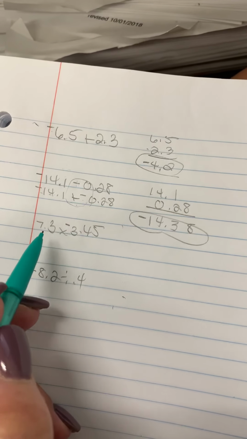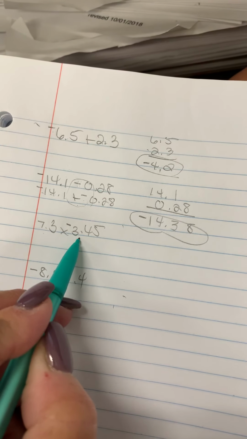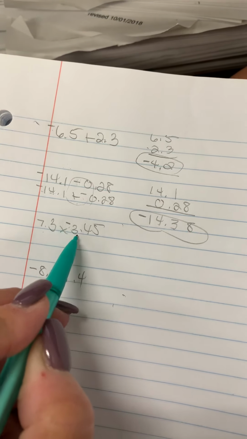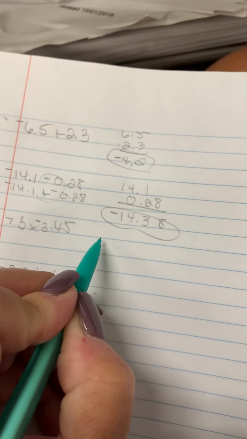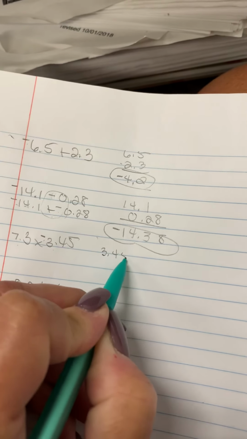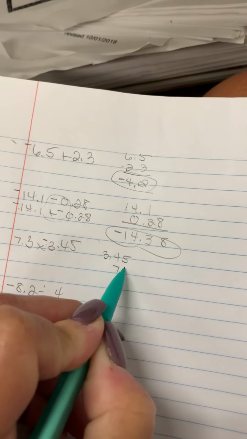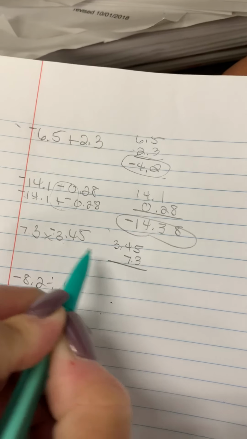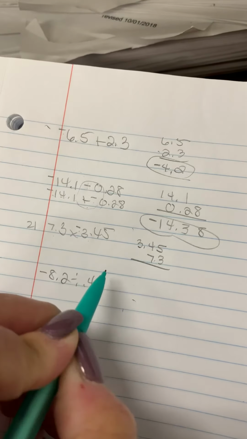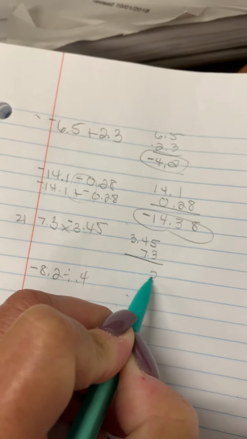In here, if I was estimating, 7 times 3 is 21. 7 times negative 3 is negative 21, so it's going to be close to that. But rules of decimals, you do not have to line them up. In fact, my estimate of 21 is helping me know where to put the decimal.